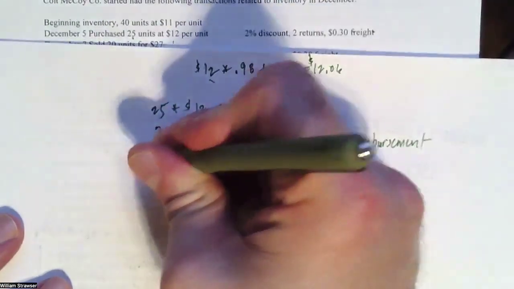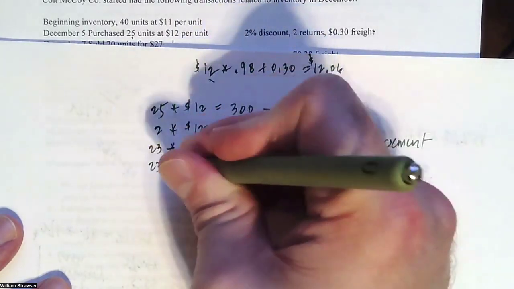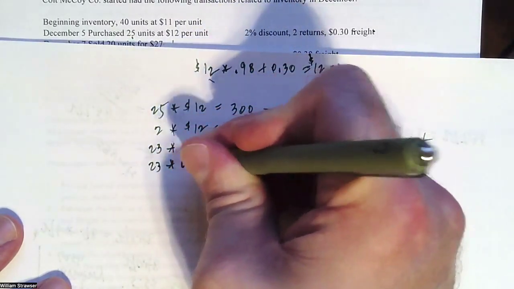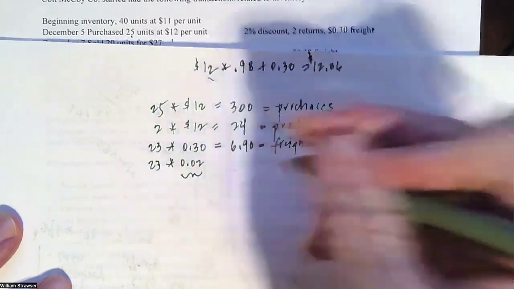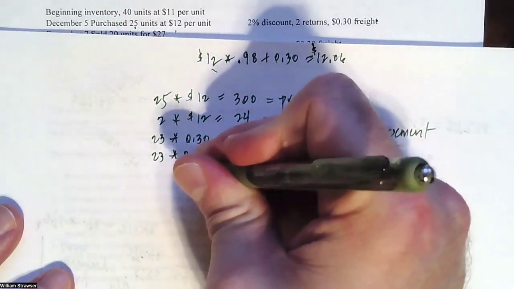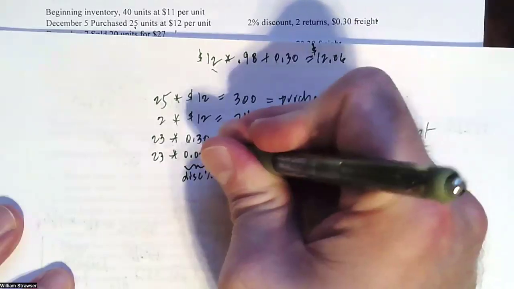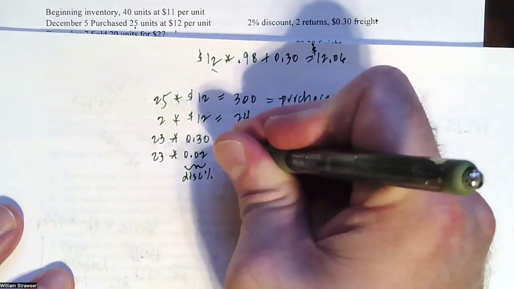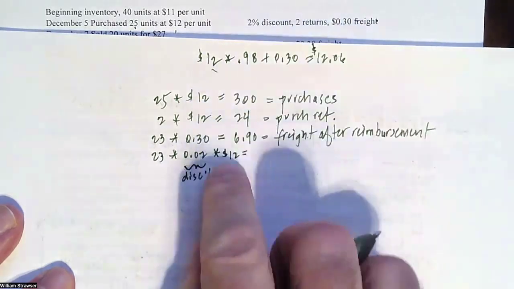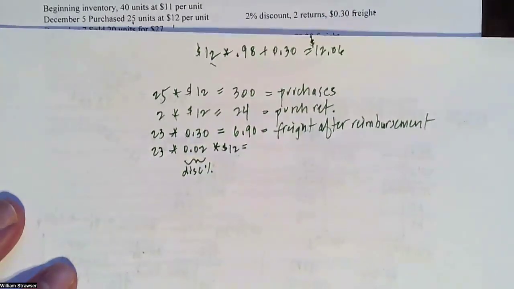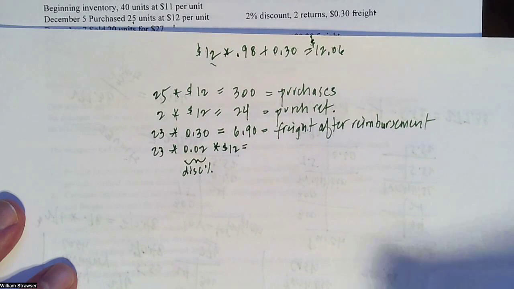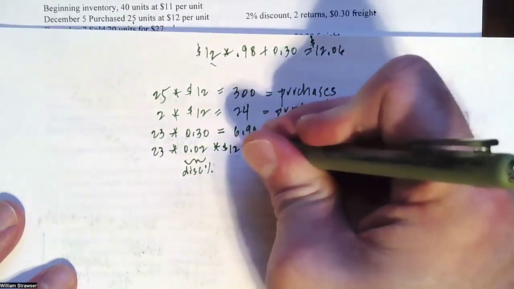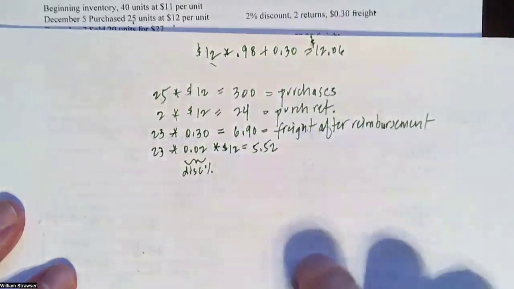So again, I'm going to go with 23, my non-return units, multiply it by 0.02, the actual discount, not the net of discount, and then multiply that by $12 to figure out what the per unit discount is, and then multiply it by the number of units. 23 times 0.02 times 12 tells me that I got $5.52 of discount, right?